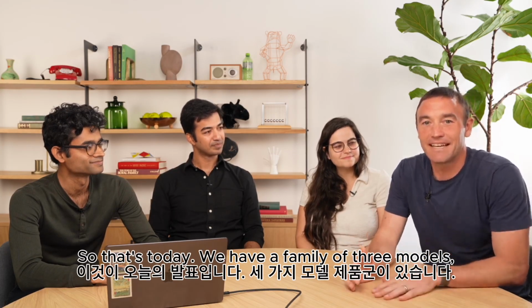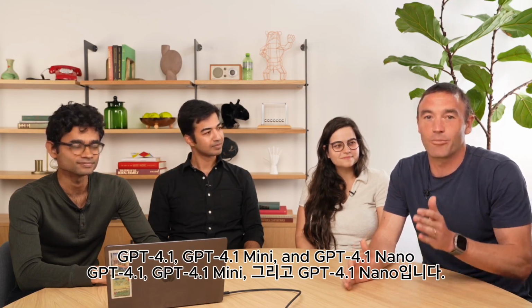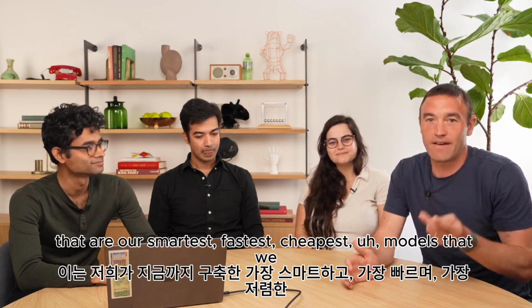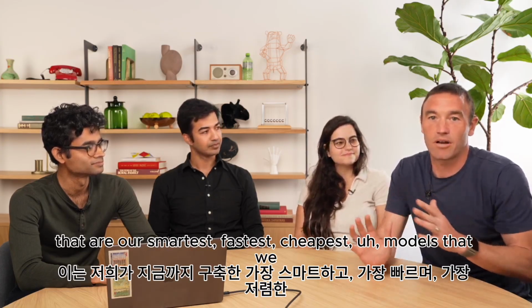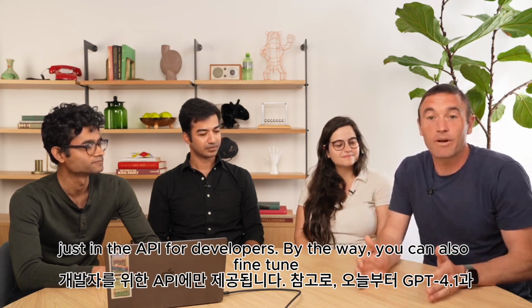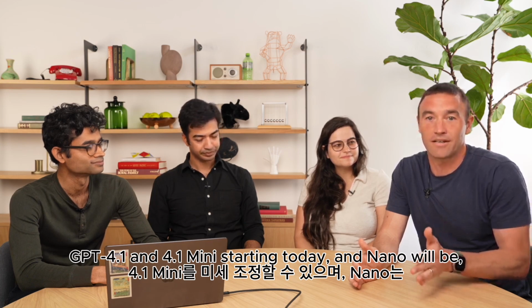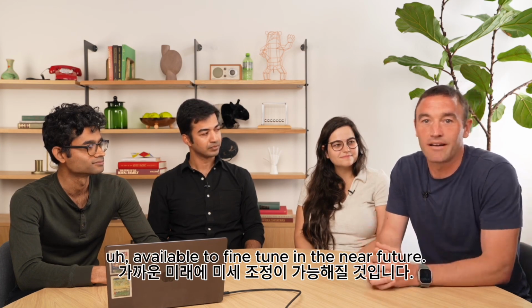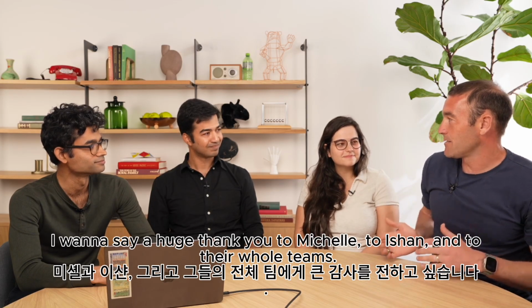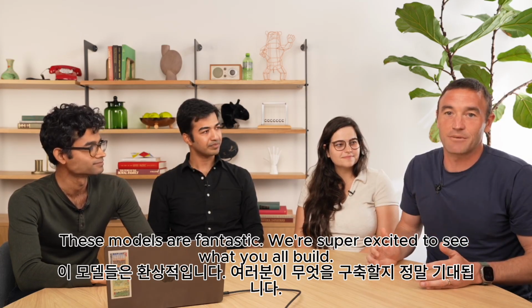So that's today. We have a family of 3 models, GPT 4.1, GPT 4.1 mini, and GPT 4.1 Nano, that are our smartest, fastest, cheapest models that we have ever built, just in the API for developers. By the way, you can also fine-tune GPT 4.1 and 4.1 mini starting today, and Nano will be available to fine-tune in the near future. I want to say a huge thank you to Michelle, to Ishan, and to their whole teams. These models are fantastic. We're super excited to see what you all build.